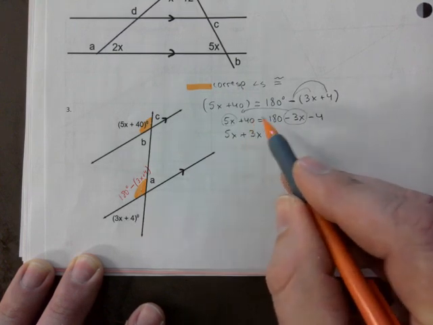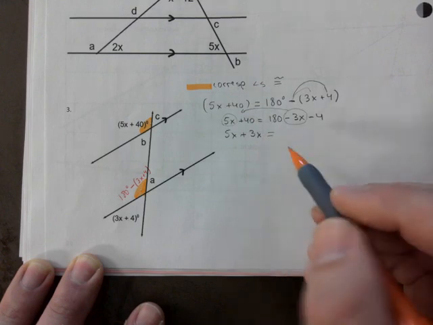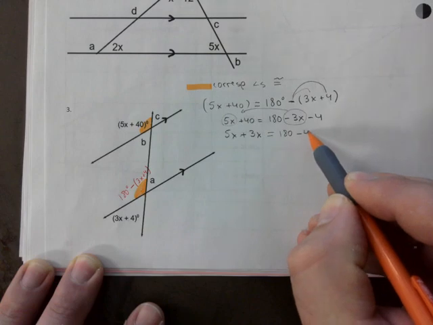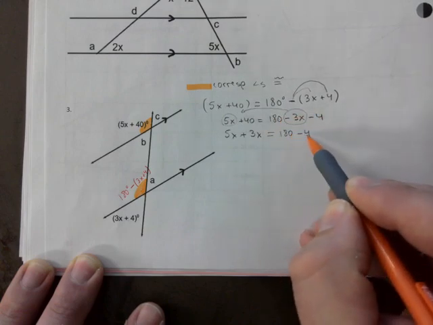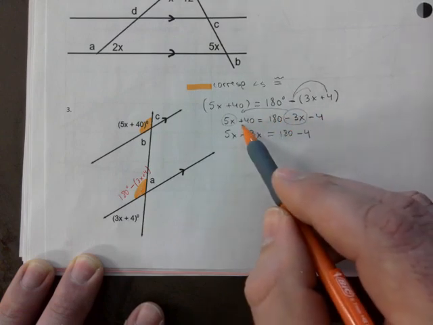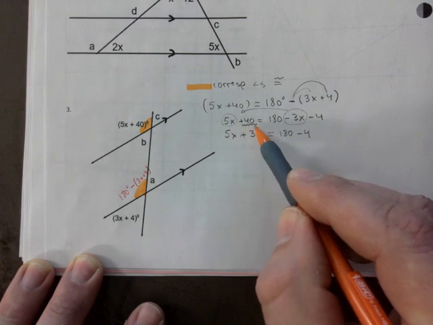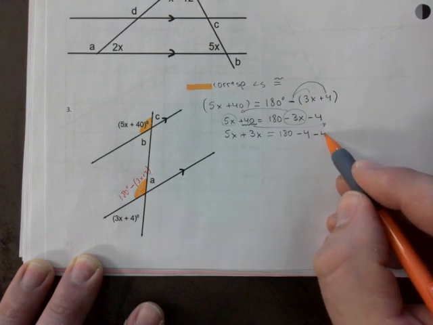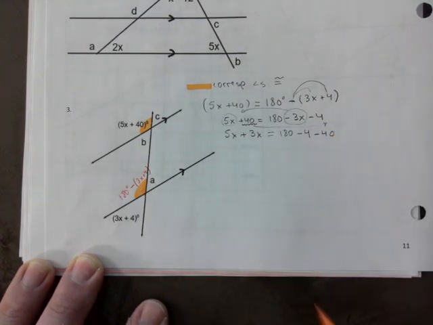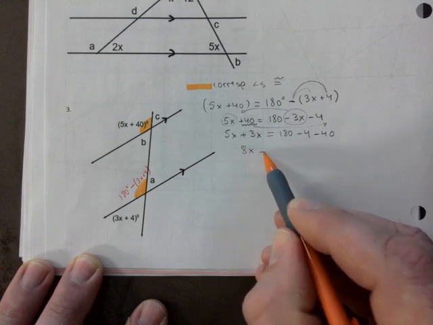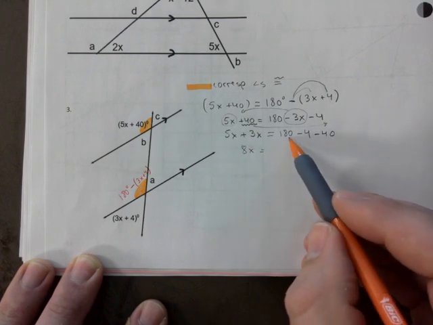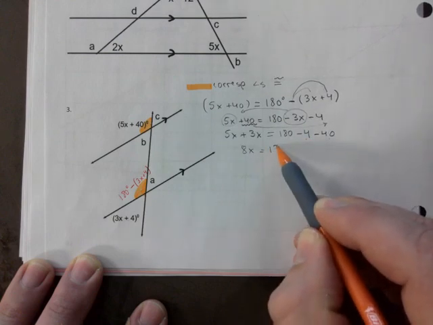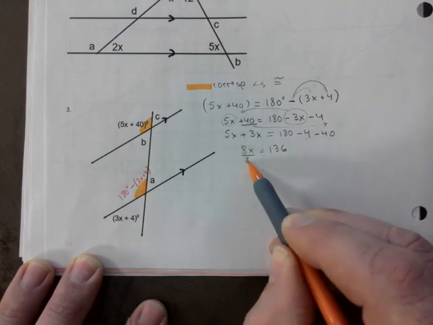And I'm going to bring all the numbers over to the other side. So there's 180 already there. -4 is already on the right side, so I'll just first write those down. And then this, I'm going to underline in a wavy line here. The 40 comes over to this side, subtracting, like that. So you end up with 8x is equal to 180 minus 40, which is 140, minus 4 is 136. And then I divide everything by 8.